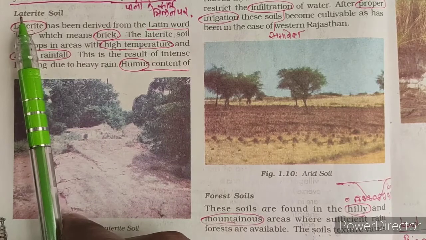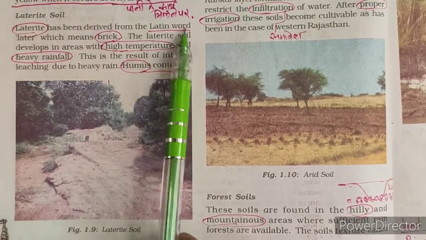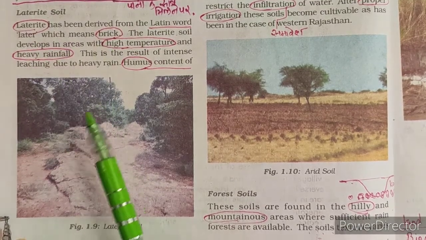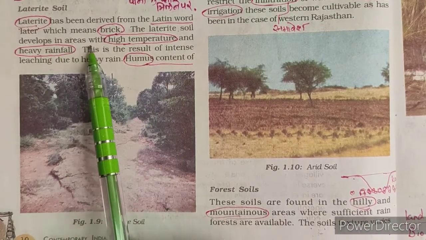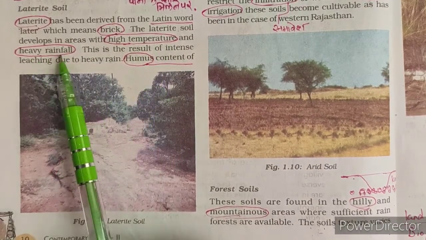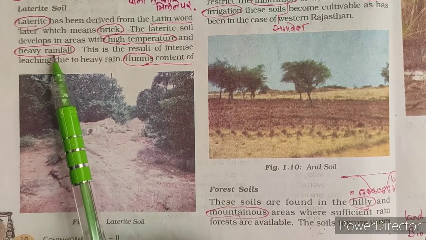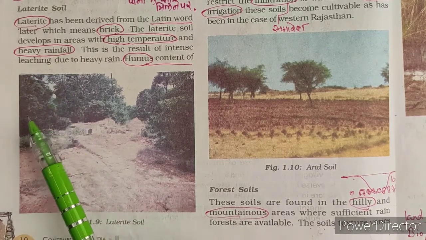Let us see the next type of soil, that is laterite soil. Laterite has been derived from the Latin word later, which means brick. That's why this soil looks the color of brick. The laterite soil develops in areas with high temperature and heavy rainfall. There are some places in India which receive heavy rainfall, like the Western Ghat and Meghalaya. So this soil covers a very small area in India.